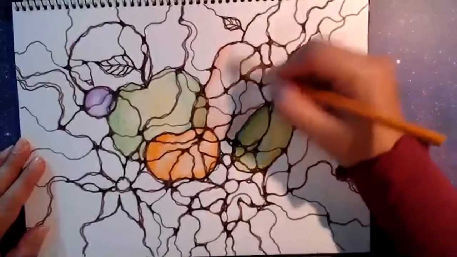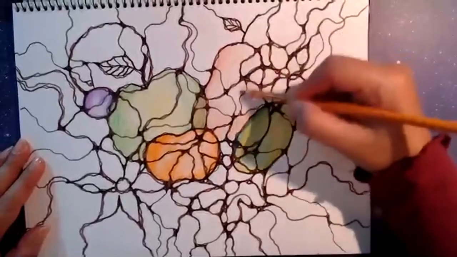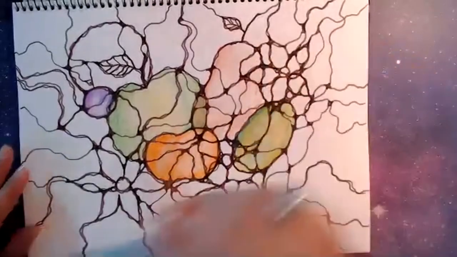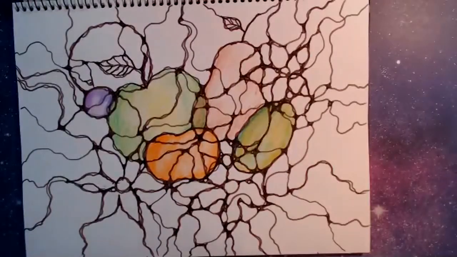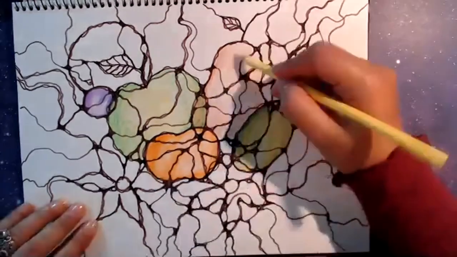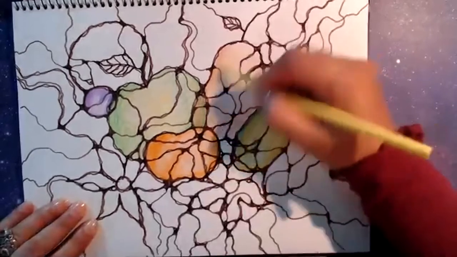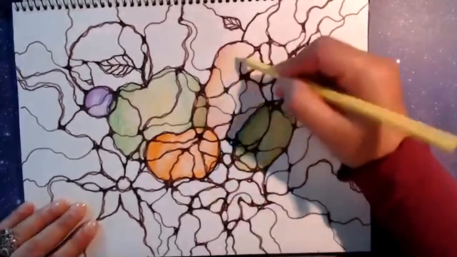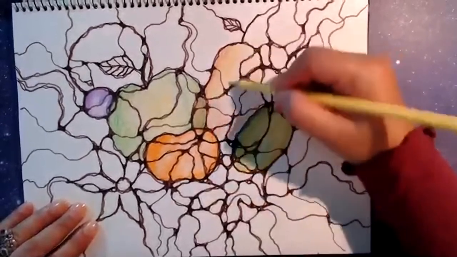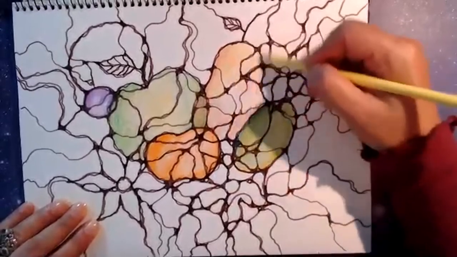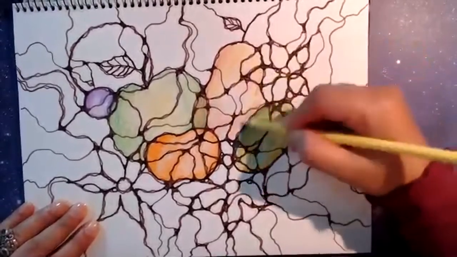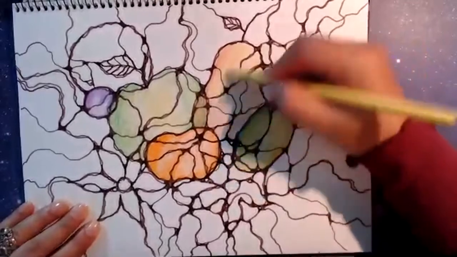So I'm going to do some brownish color here, and I'm going to add yellow, so my pear is going to look multicolored. And add some yellow. We could see that our pear is really ripe and ready to be eaten by us.